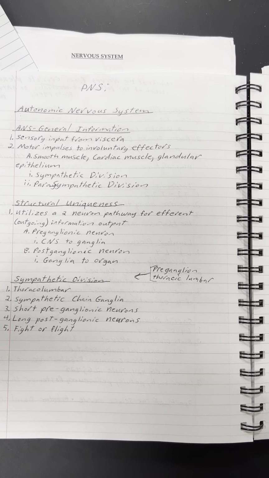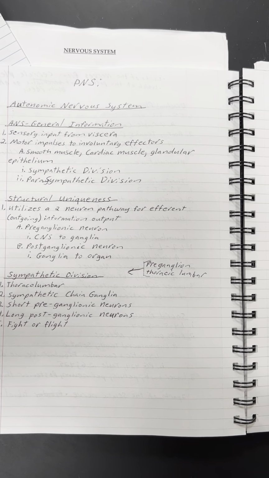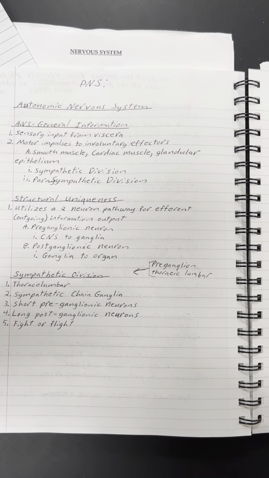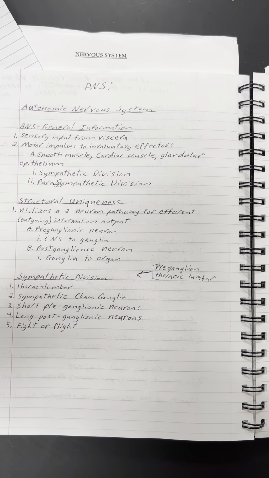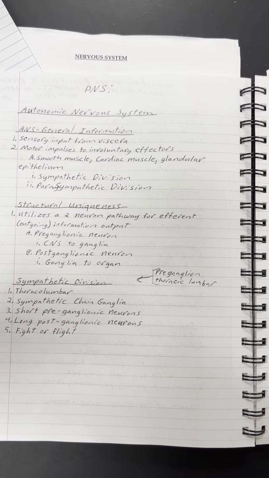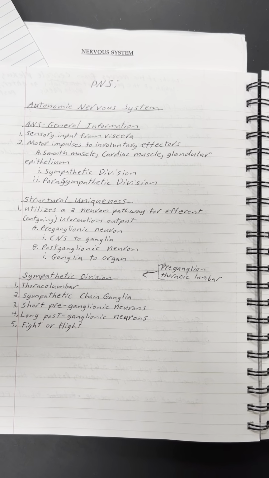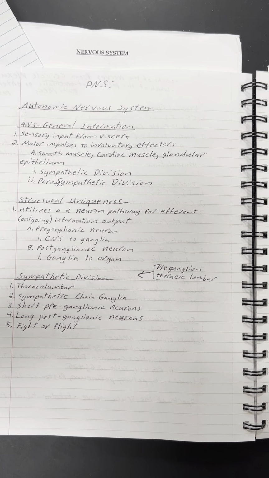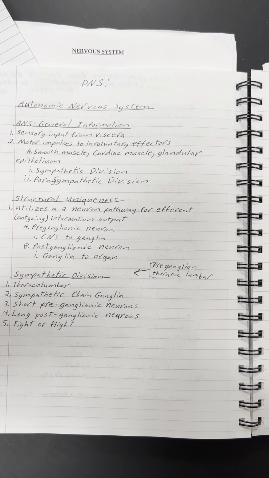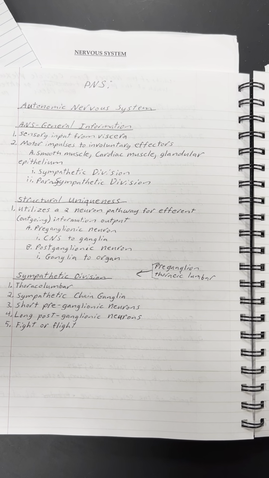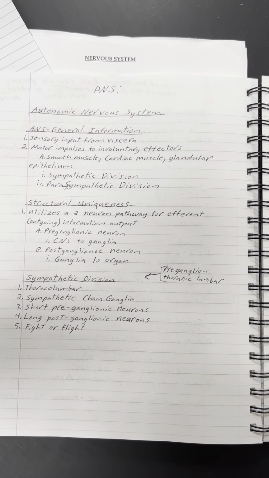Structural uniqueness of the ANS. Number one, it utilizes a two-neuron pathway for efferent information output.